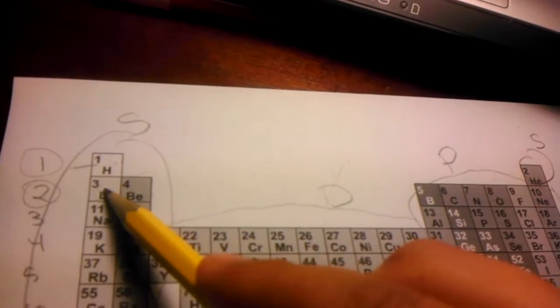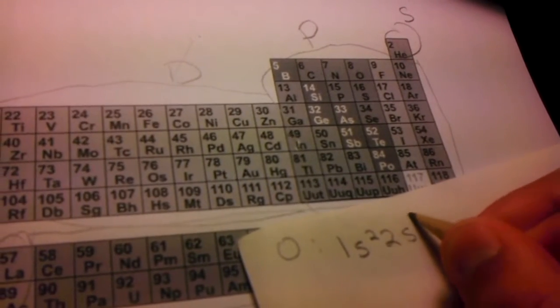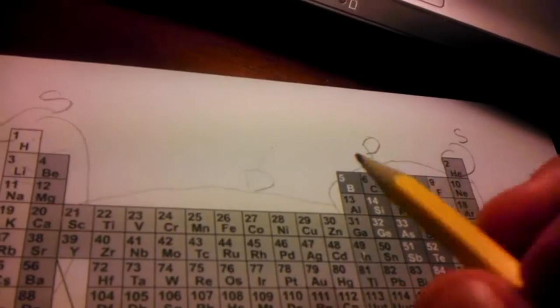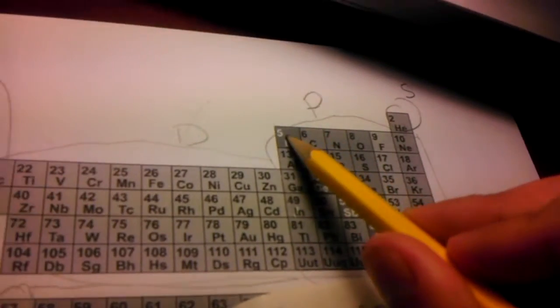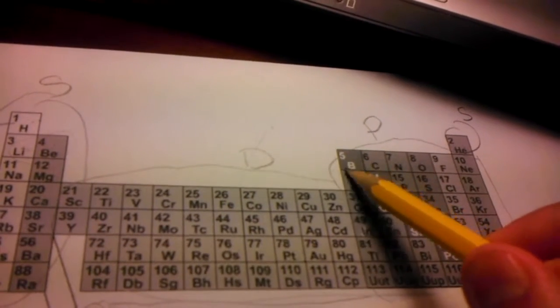So 2s2. Then you go to the P, and you skip over the transition metals because they're not even in this layer.